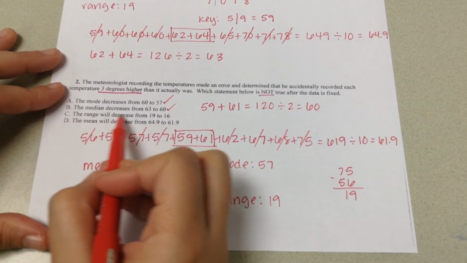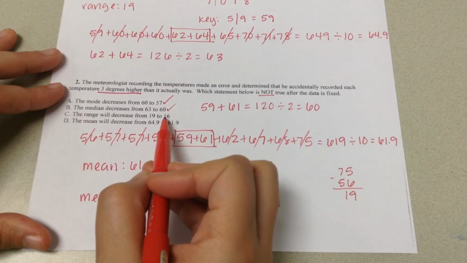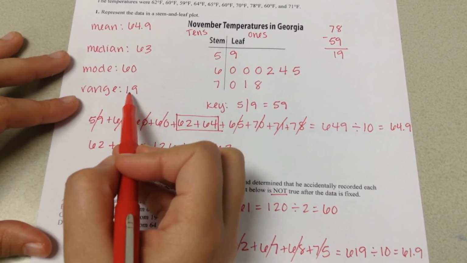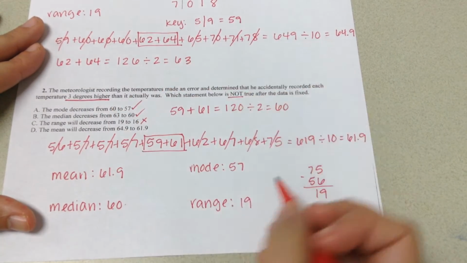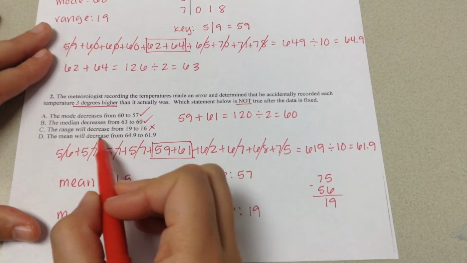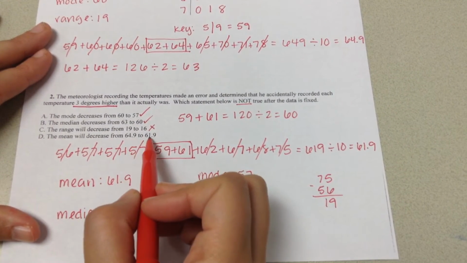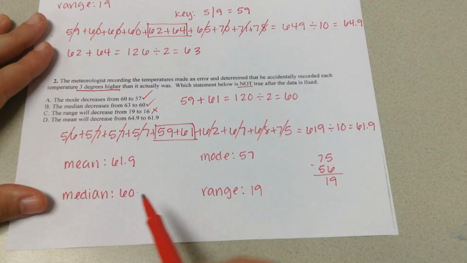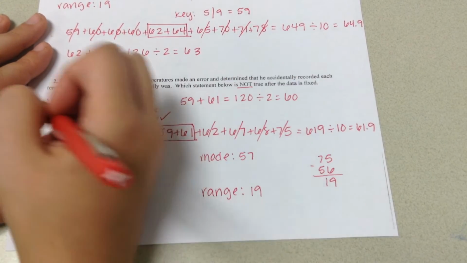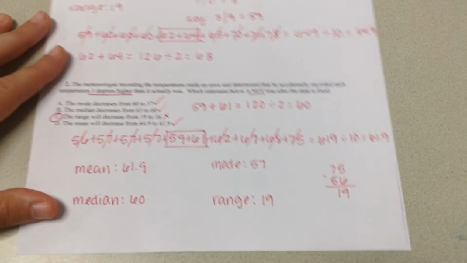And then the range decreases from 19 to 16. Well, the range was 19, but now it's still 19, so this one's wrong. And then the mean decreased from 64.9 to 61.9. So it was 64.9 and now it's 61.9. So that's true. So the only one that's correct is C.